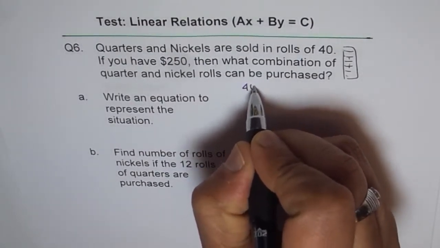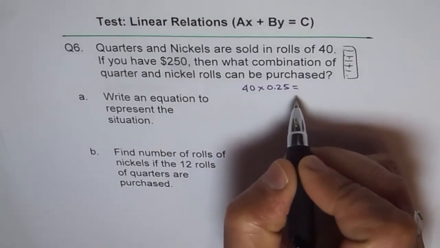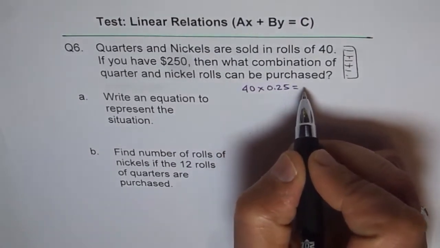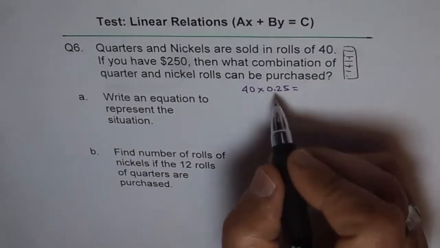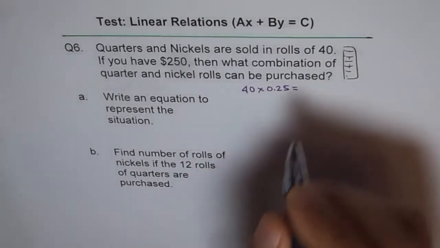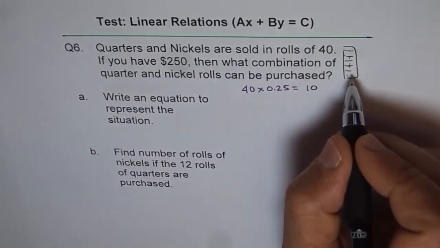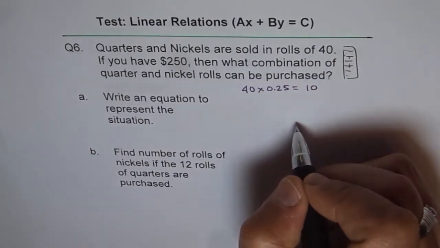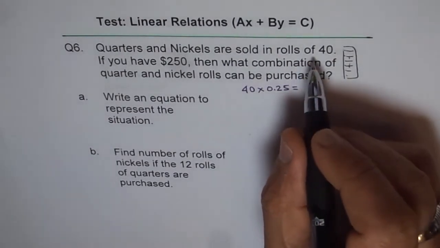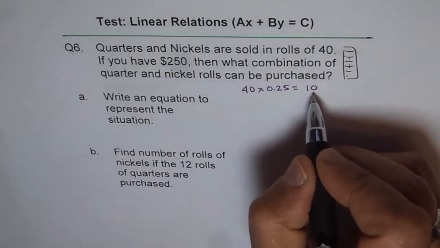So 40 times 0.25 will give us how much money one roll has. So let's do 40 times 0.25, which is a quarter of 40, and that gives us $10. That means one roll of quarters is equal to $10. Do you understand? One roll which has 40 quarters is equivalent to $10, right?